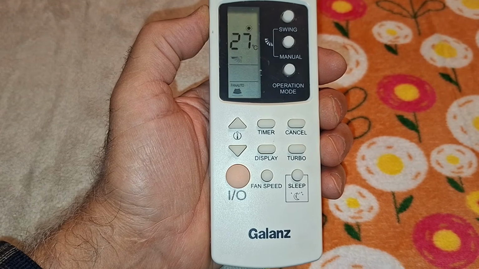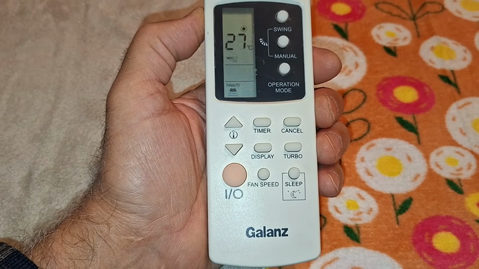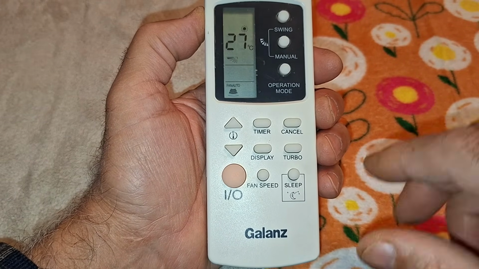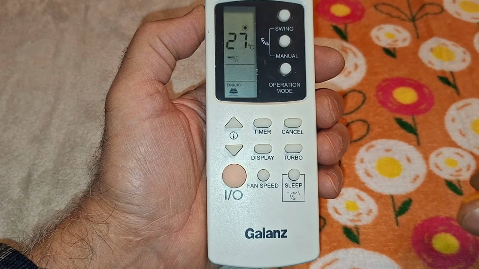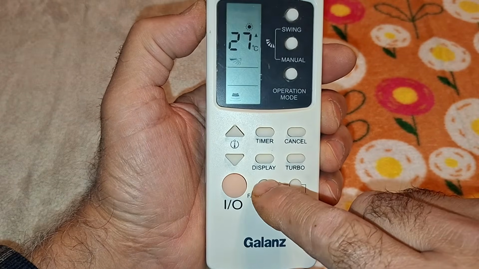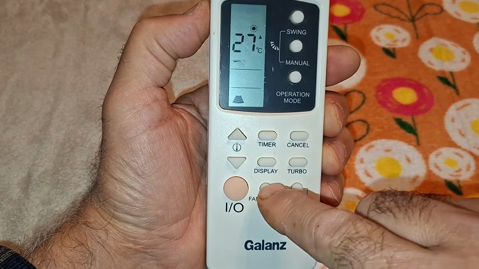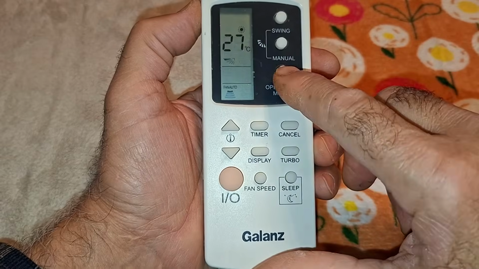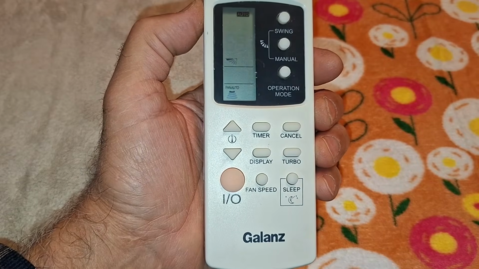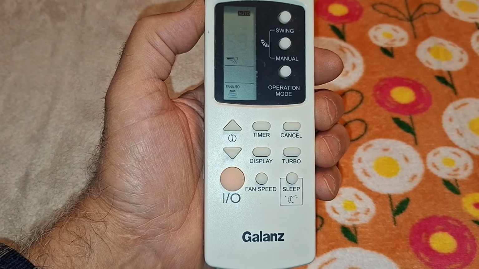0 degrees Celsius. To switch to this mode, we press the fan button several times, and when the word auto appears on the screen, the fan switches to this mode. Fan auto. We press the mode button again, and we see the word auto on the screen.